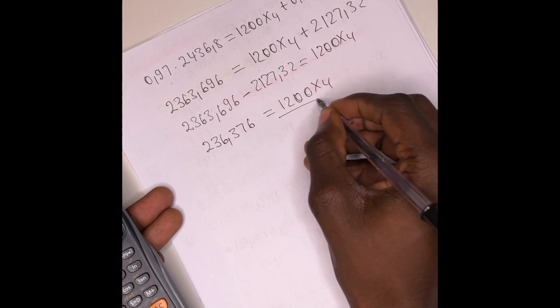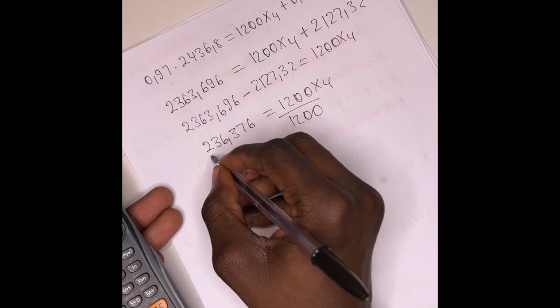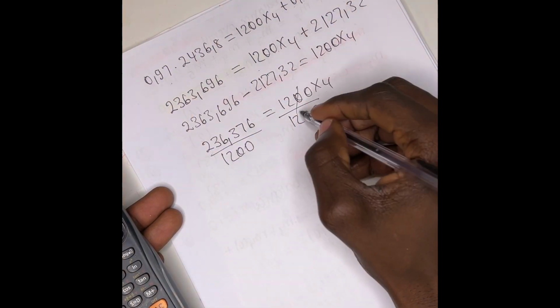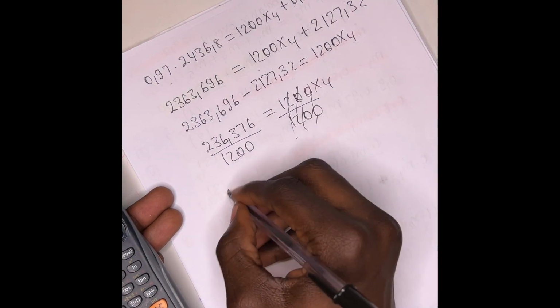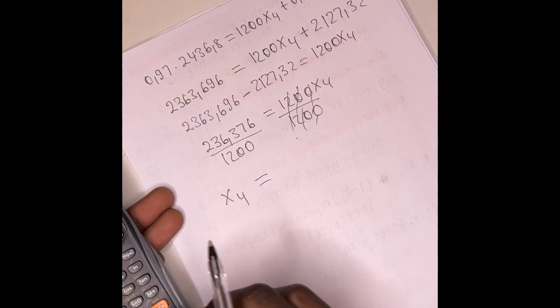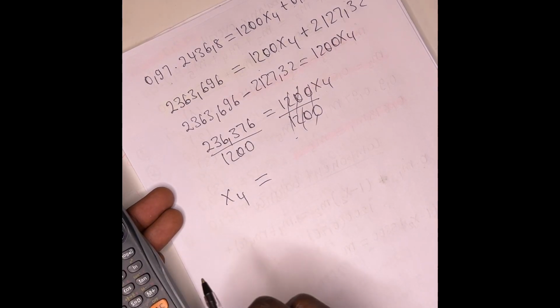We are looking for x4, so we divide both sides by that number. This cancels, and you have x4. Then we divide by 1200.